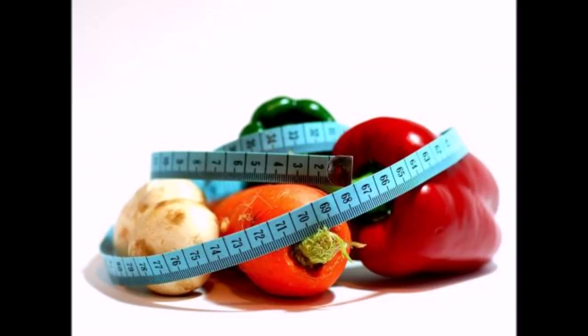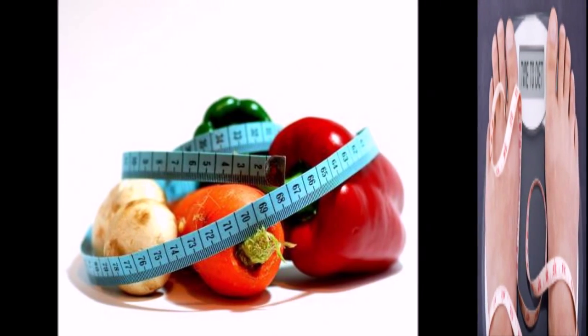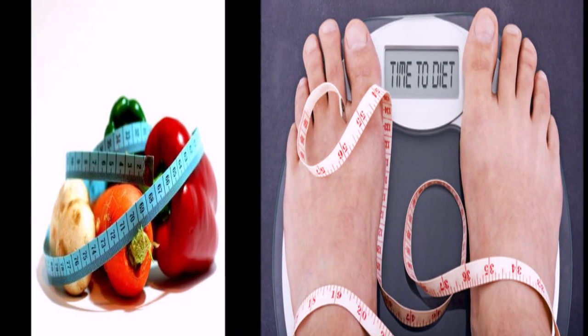Products labeled as such may not contain more than 140 milligrams of sodium per serving, while products labeled as reduced sodium need only contain 25% less sodium than the usual amount found in that product.